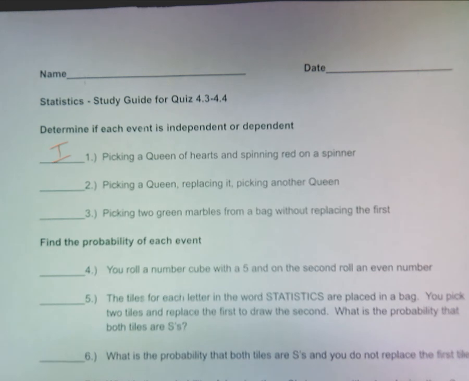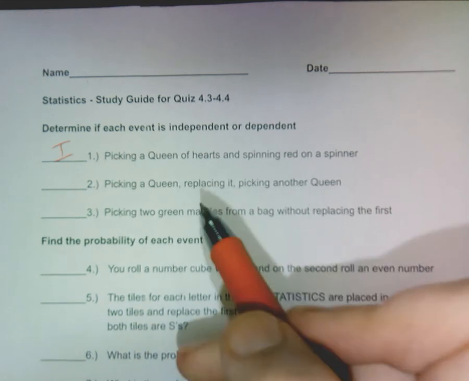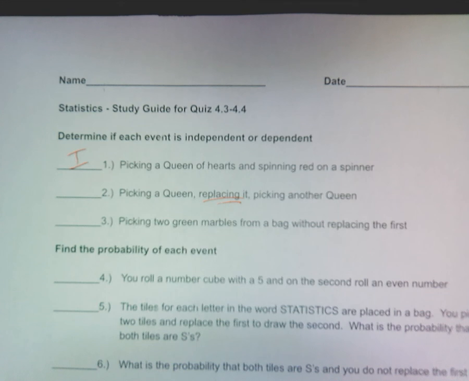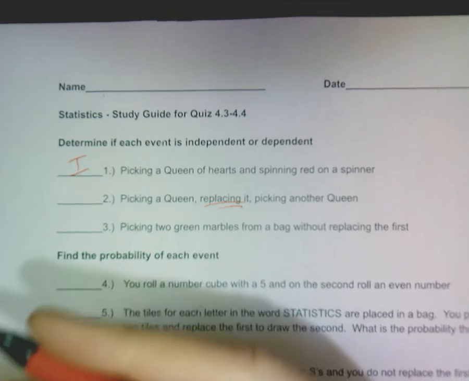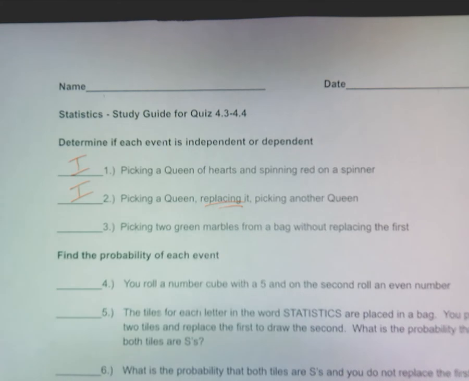How about picking a queen, replacing it, and picking another queen? Well, they do seem to be from the same deck of cards. You're picking it, but the cool thing is you're replacing it, which means that the one probability won't bother the other probability. So those are also independent.